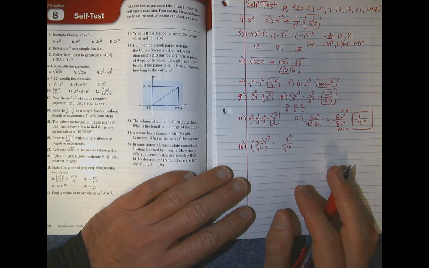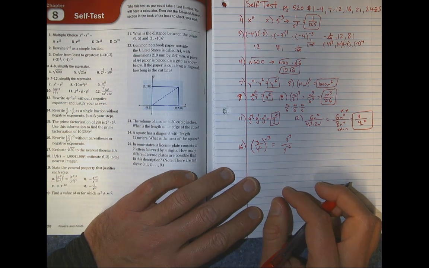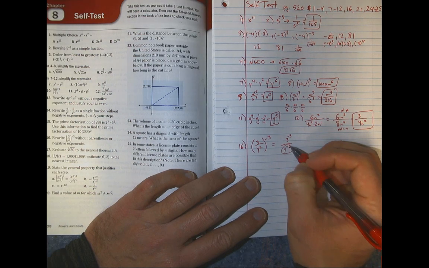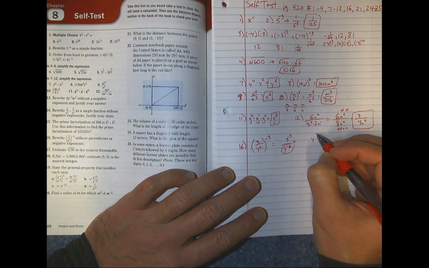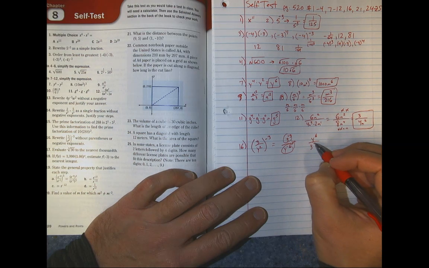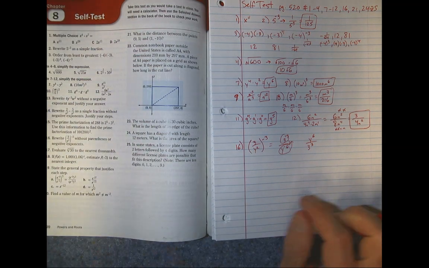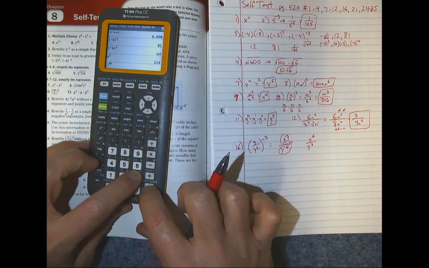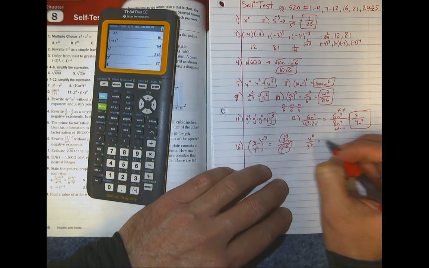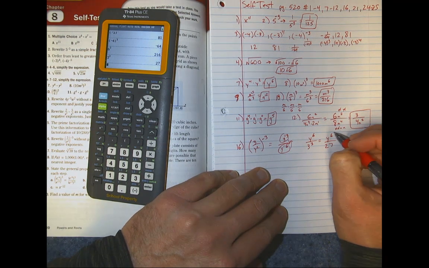Now, before you start trying to do anything with those, let's go ahead and fix them and make them positive. So I'm going to go ahead and take this and move it up. So I have y to the positive 6 up top. I'm going to take this and move it down, and I have 3 to the positive third on the bottom. Now I don't have to deal with negatives. 3 to the third is 27. So it's y to the 6th over 27.